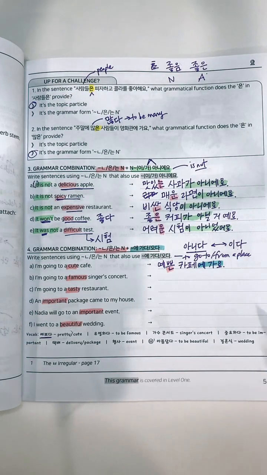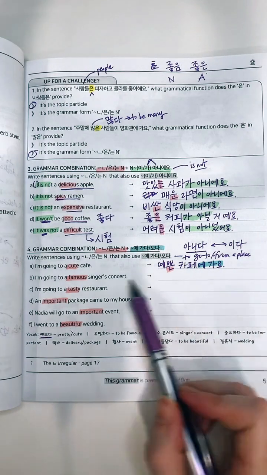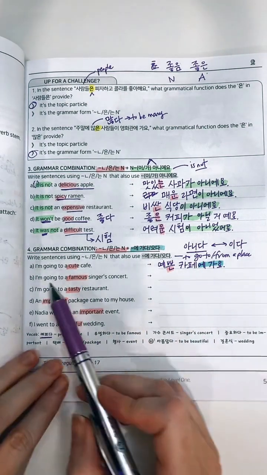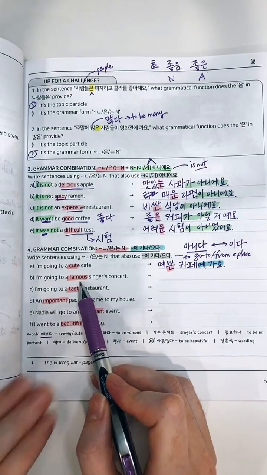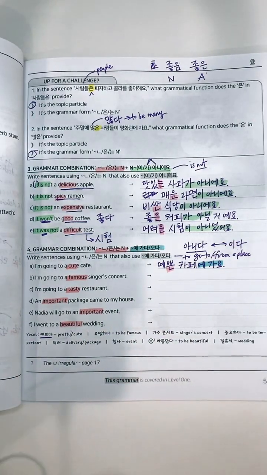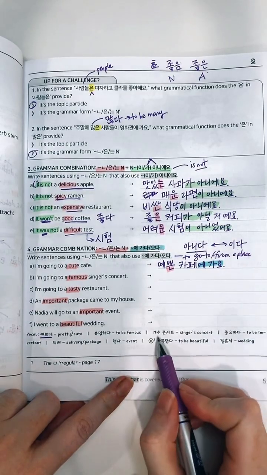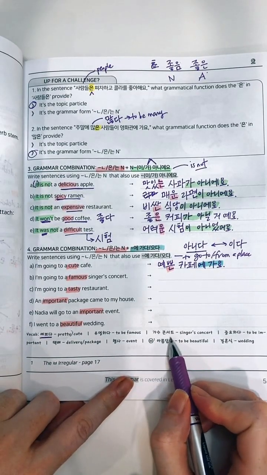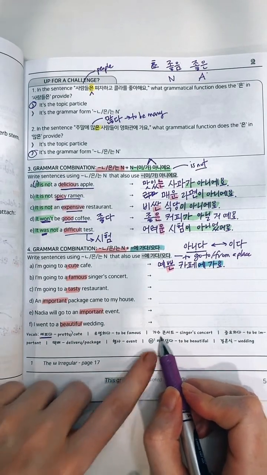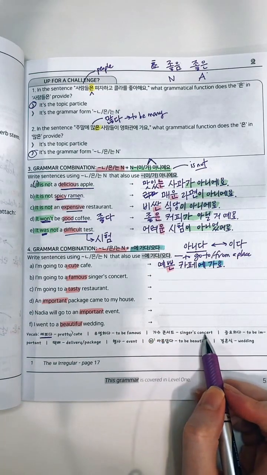Yep, you're welcome. 예쁜 카페에 가요. I'm going to a cute cafe. B, I'm going to a famous singer's concert. Now, we've got singer's concert provided. We've got 가수 콘서트. 가수 콘서트 is the singer's concert.